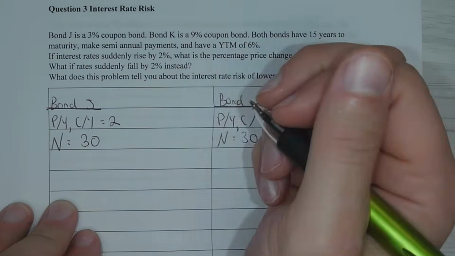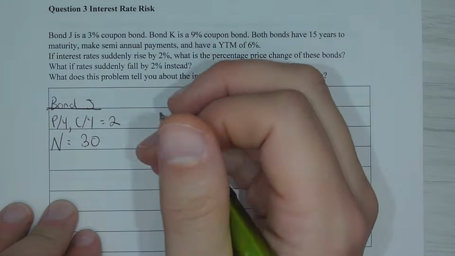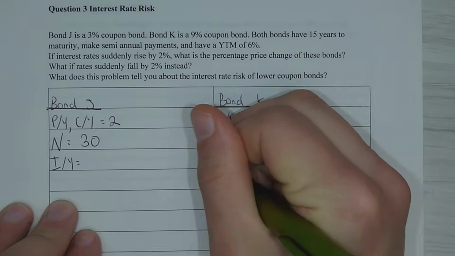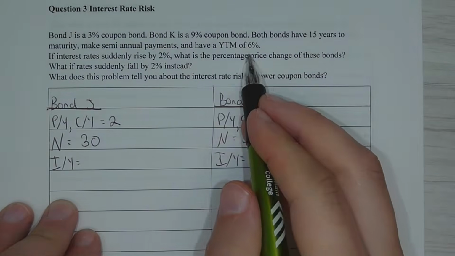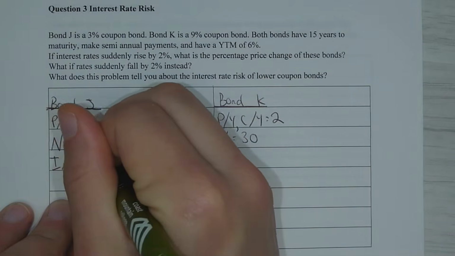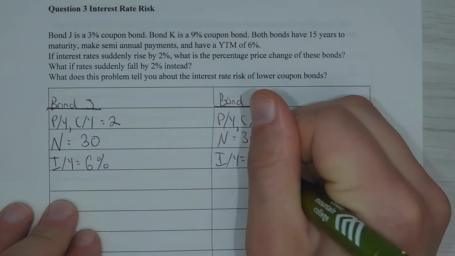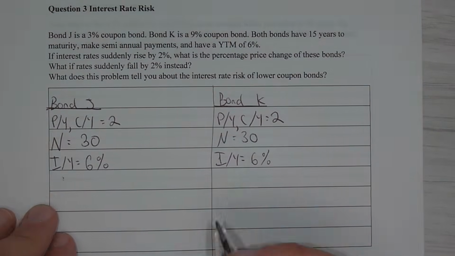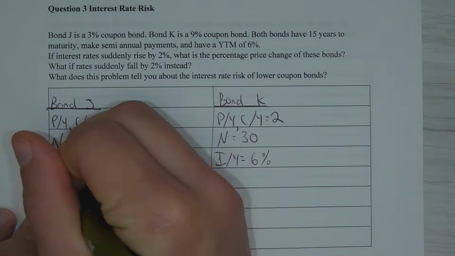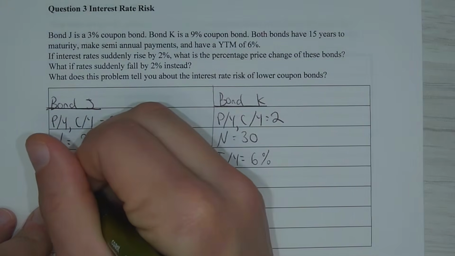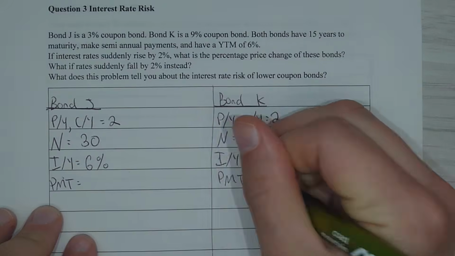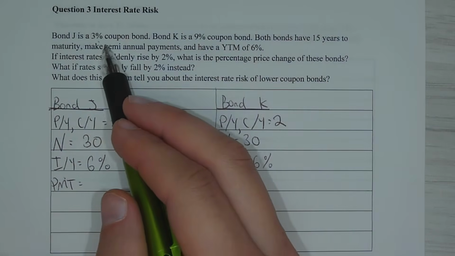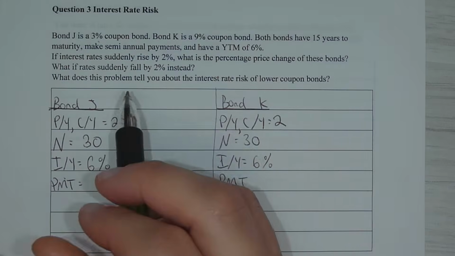They both have currently interest rates, market rates of 6%. We'll solve for their present value at the end. Their payments are a little different. J is a 3% coupon. So what we'll do is we will just call this a face value of $1,000 for both of them. It just makes it nice and easy for us.